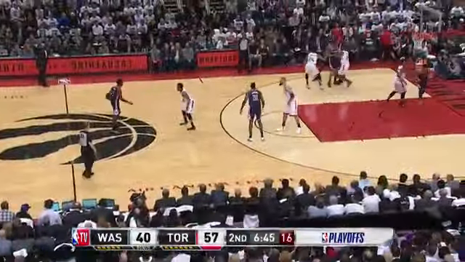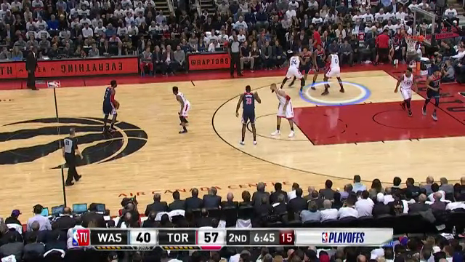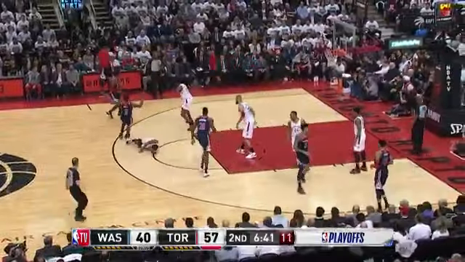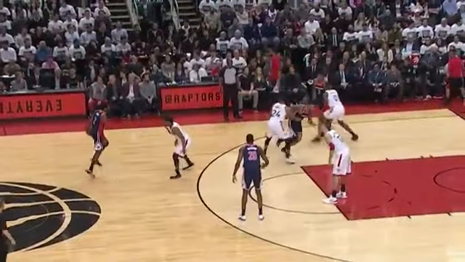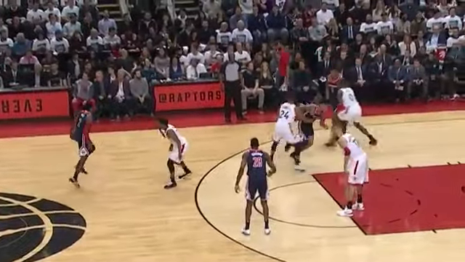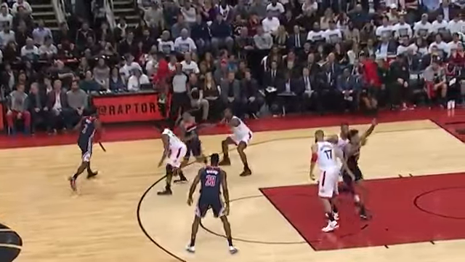Next, let's look at another type of illegal contact as Bradley Beal goes to set a screen here for John Wall. C.J. Miles pushes Beal past his desired position and right into the on-ball defender, Kyle Lowry. This illegal contact by Miles clearly affected Beal's freedom of movement, and it is a defensive foul.